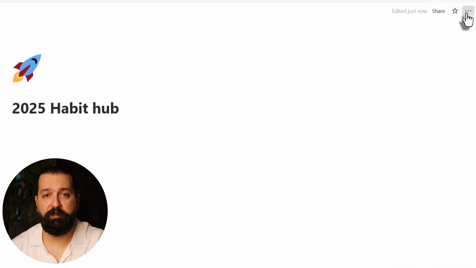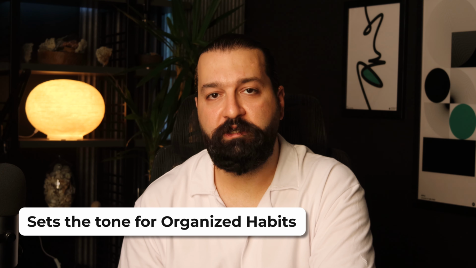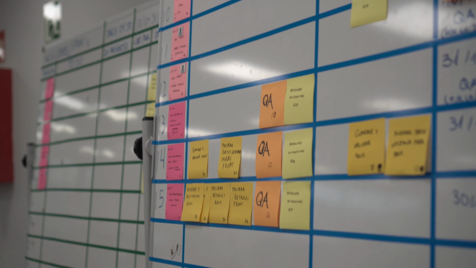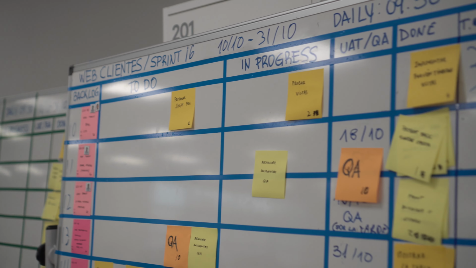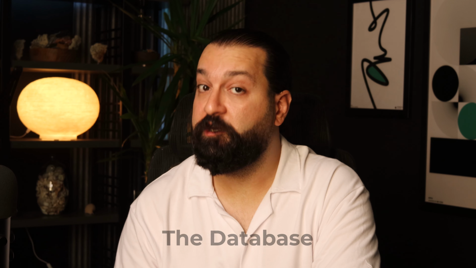Toggle on full width in the page settings, those three dots at the top right, to give yourself some breathing room. Why does this matter? A clean, spacious workspace sets the tone for organized habits, which reduces mental clutter. I used to juggle sticky notes and apps, and it was chaos. Notion's single hub saved me so much time. Once your page is ready, we're diving into the heart of the tracker, the database.